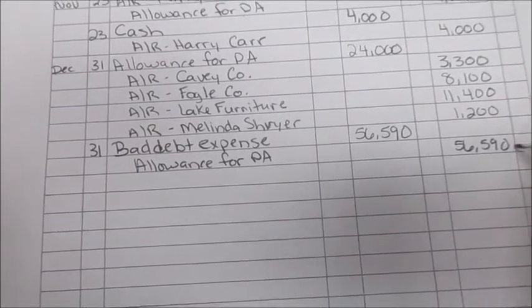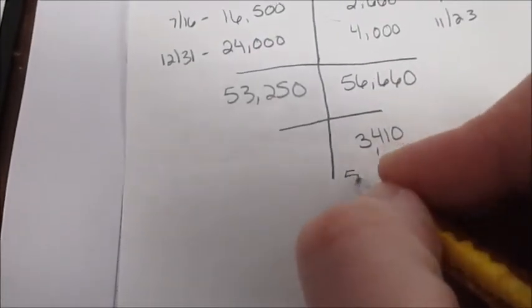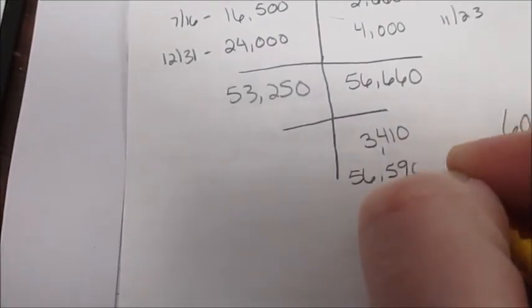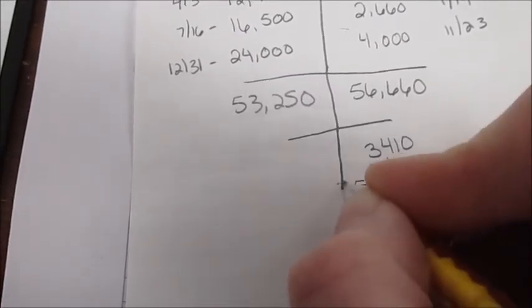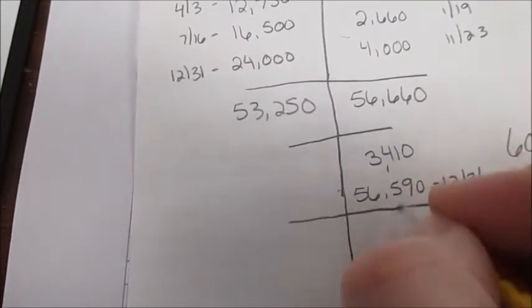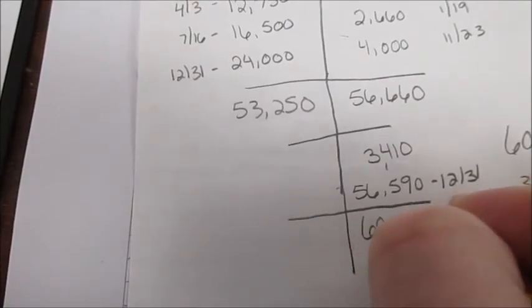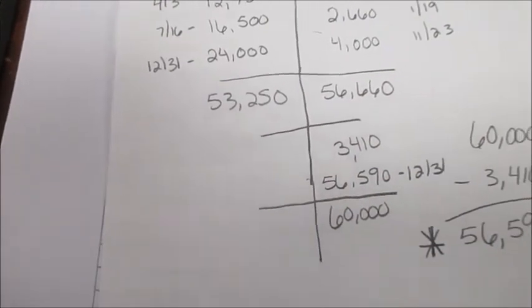Now if we take this 56,590 and put that into our allowance for doubtful accounts, and we add those together, we get the $60,000 that it wants us to end at.